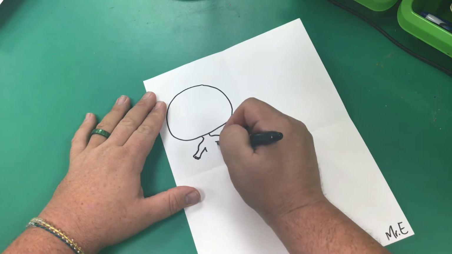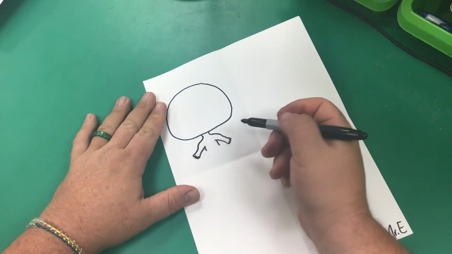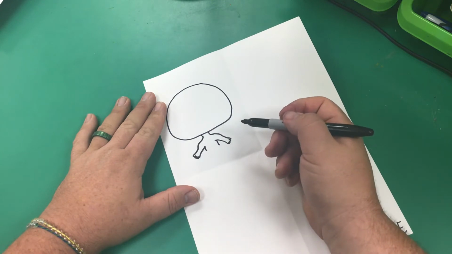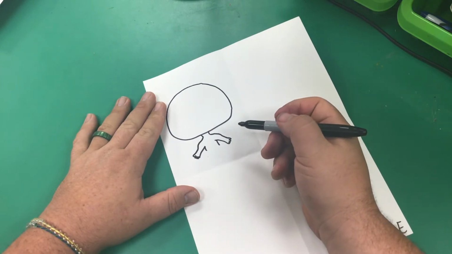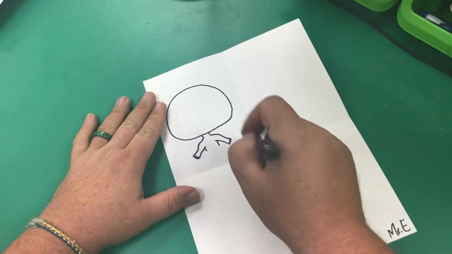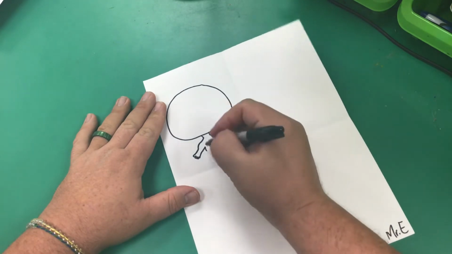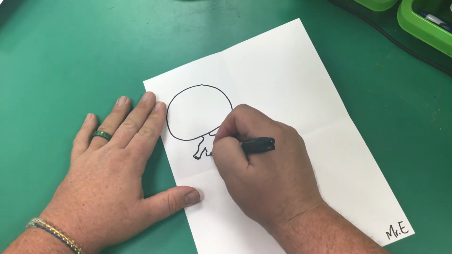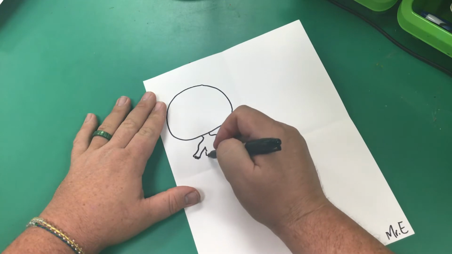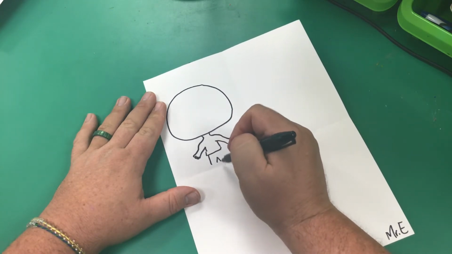And we come down. Now, once you get to this point, you've got to make a decision. Does your person have shorts on, pants on, a skirt on, or a dress on? Because this will change the bottom part of your person. So I'm drawing a picture of me. I'm going to draw pants, okay? So I'm going to go down, put a little V, or upside down V.